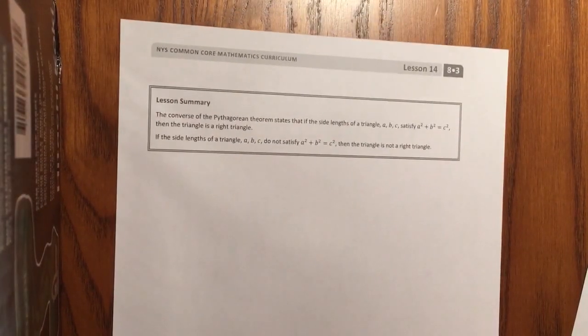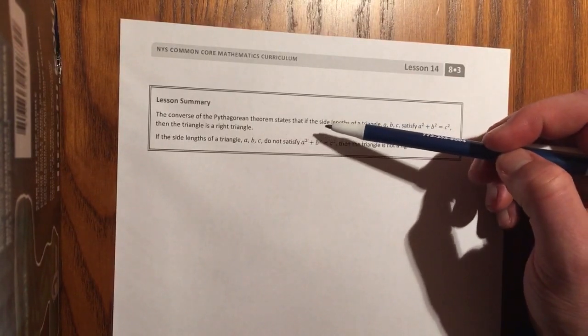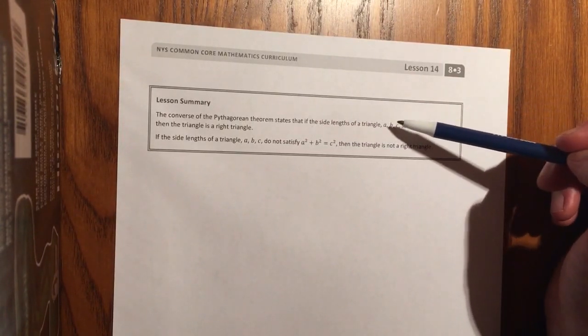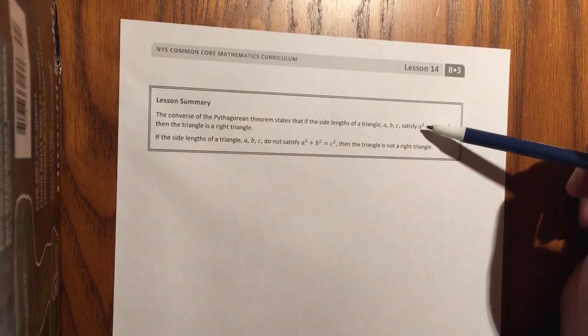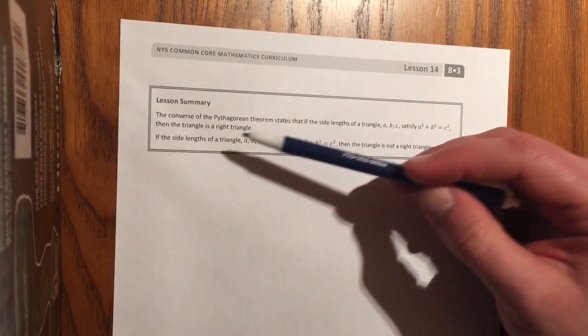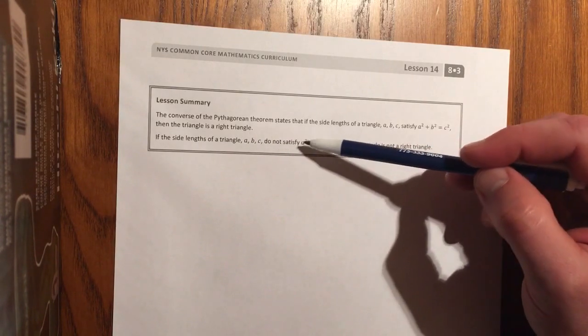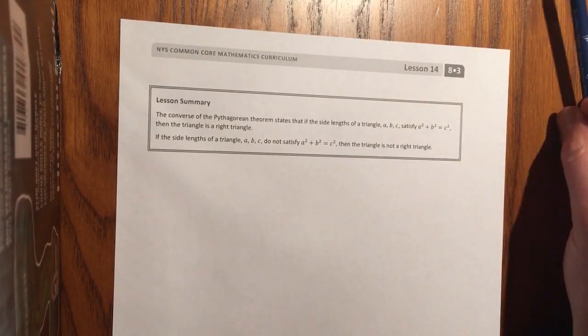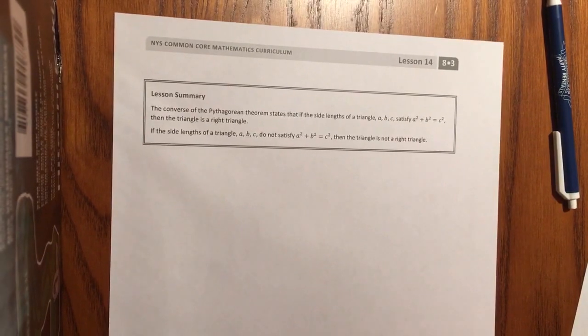So in short, the converse of the Pythagorean theorem states that if the side lengths of the triangle ABC satisfy the condition a squared plus b squared equals c squared, then the triangle is a right triangle. If the side lengths of A, B, C do not satisfy this, then it is not a right triangle. And that's your big takeaway from today.